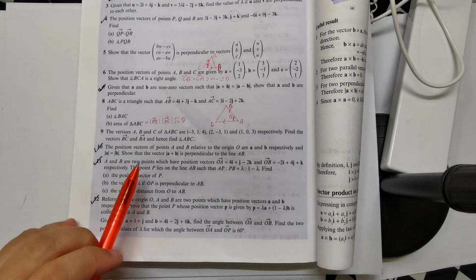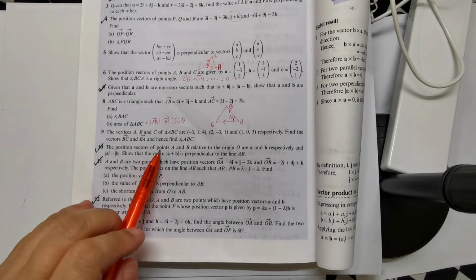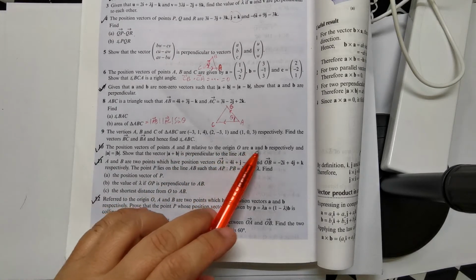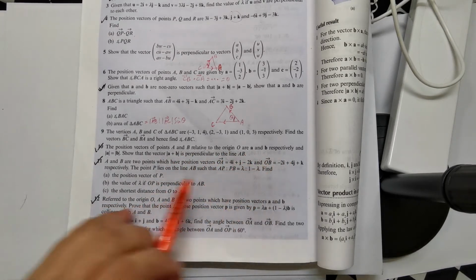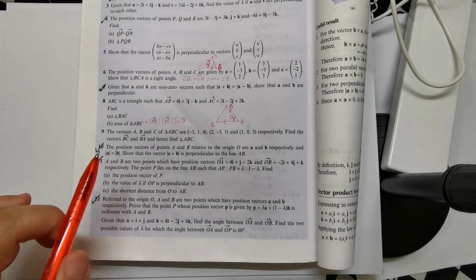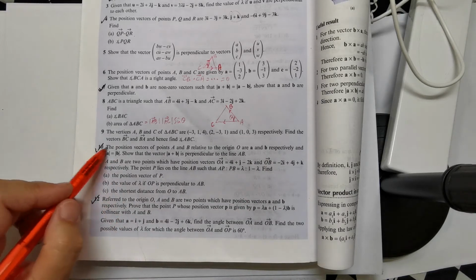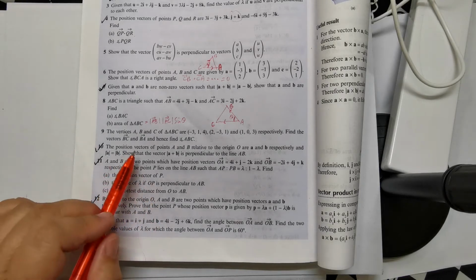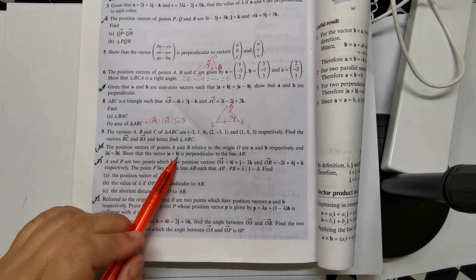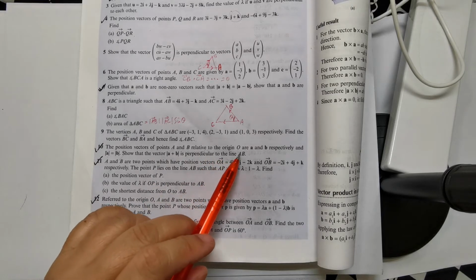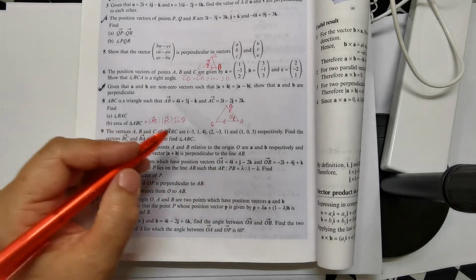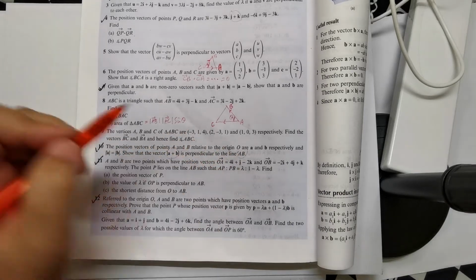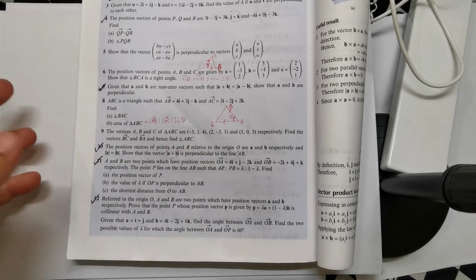So question 10 says, again, you are given two position vectors of point A and point B relative to O, which will be a and b, such that modulus a and modulus b are the same. Okay, this is the information given to us. Modulus a is the same as modulus b. Show that the vector a plus b is perpendicular to the line AB. Alright, so show that these two vectors, a plus b and AB, are perpendicular to each other.